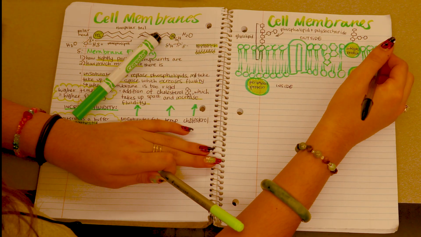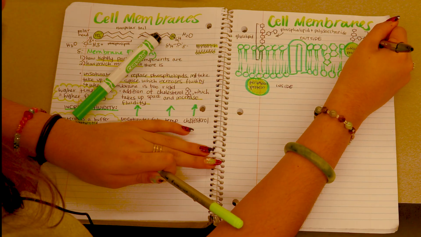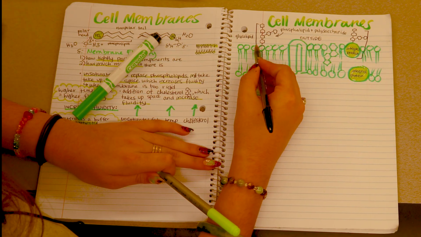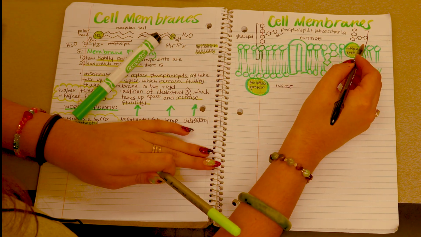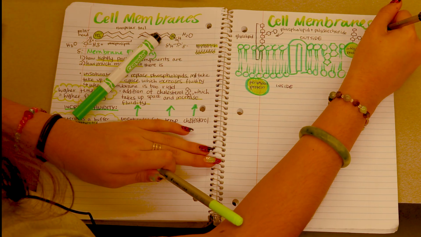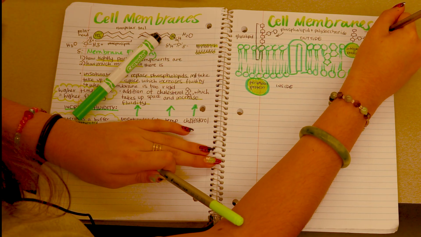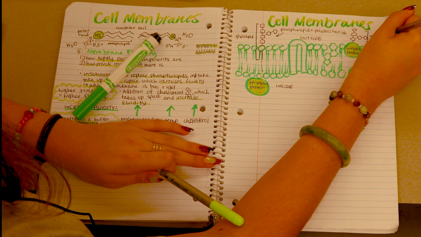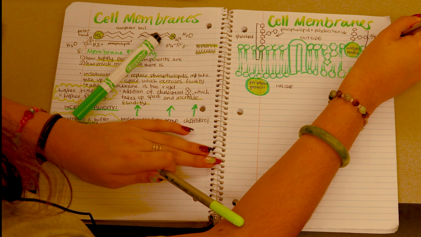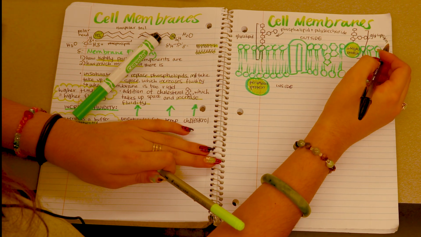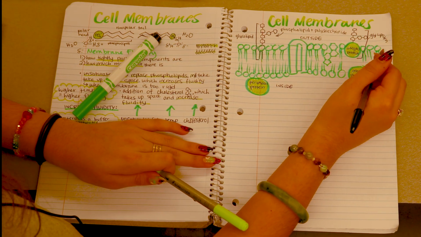Wow, that's so insightful. Okay, so kind of a similar thing going on here. You have your phospholipid in the membrane. You have a protein in the membrane. So this will be your glycoprotein. My page is not very large. Glycoprotein. Okay, so what is that going to do?